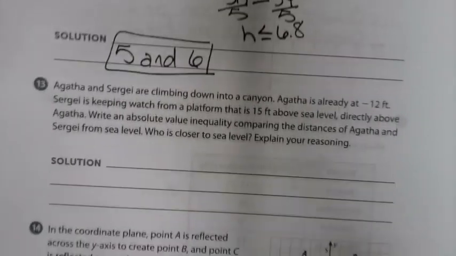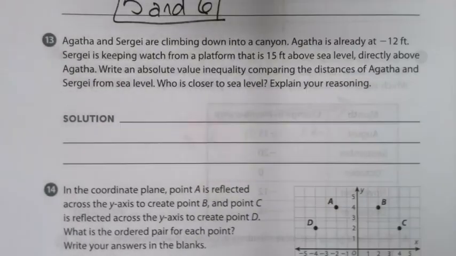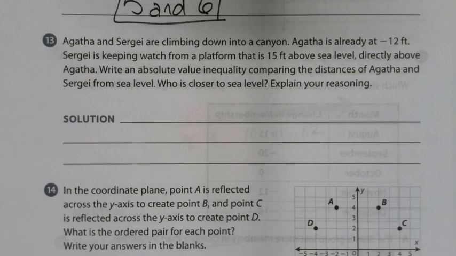Okay, number 13. They are climbing down the cannon.